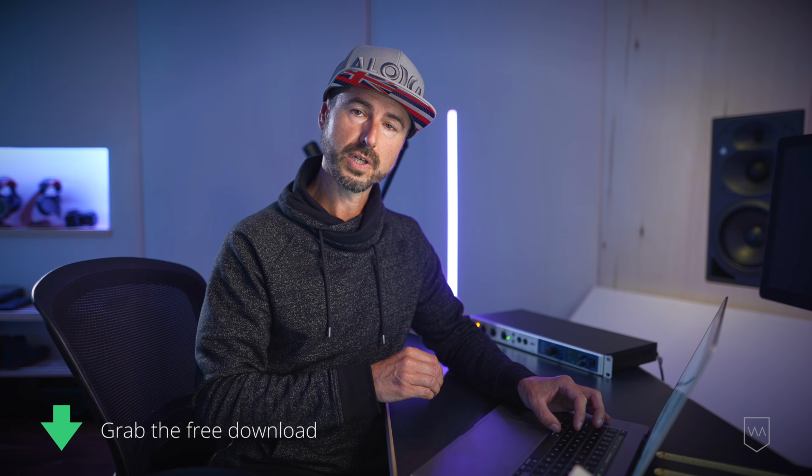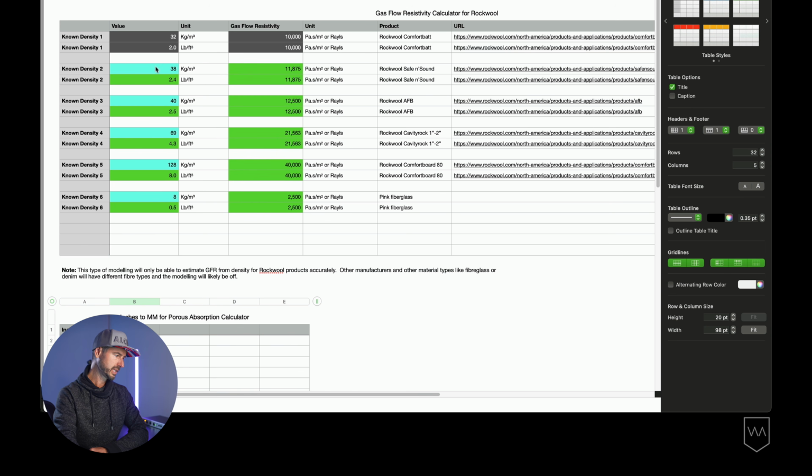Where am I getting these numbers from? I have another calculator and spreadsheet that is included with the download below the video. I give all my materials away that support the course. So how I'm modeling these absorbers out is because I have a known density to work off of, and I have a gas flow resistance. And that is what is required to plug into the acoustics modeling software, right? You need gas flow resistance.